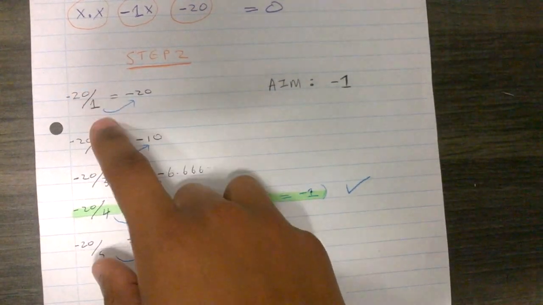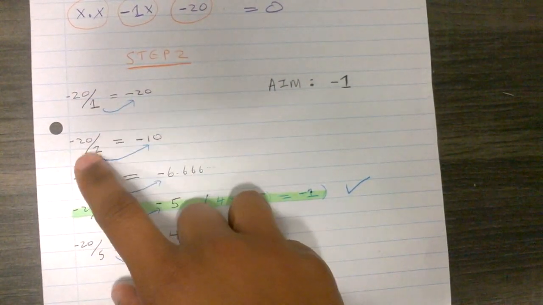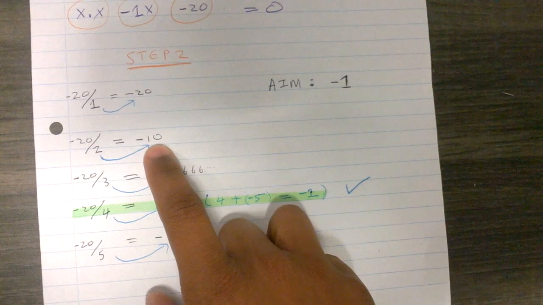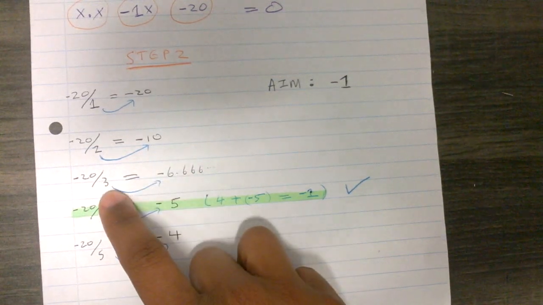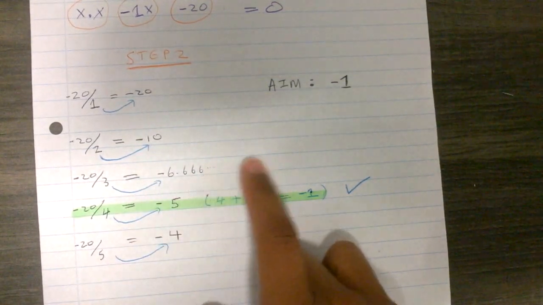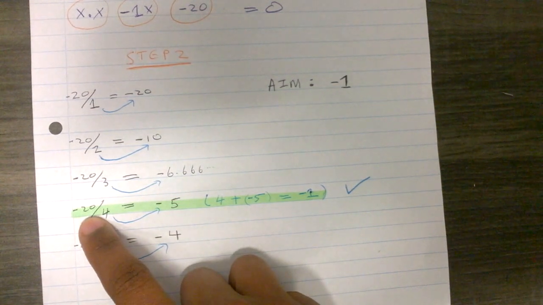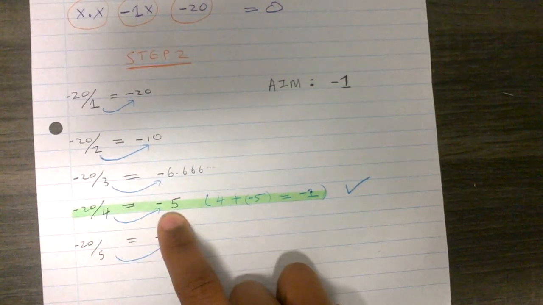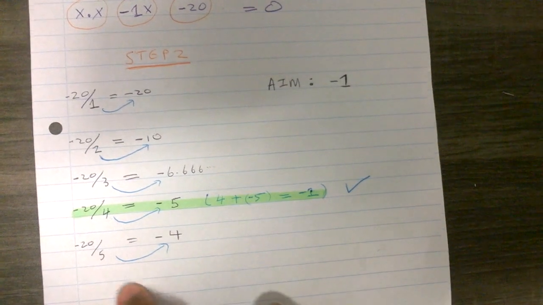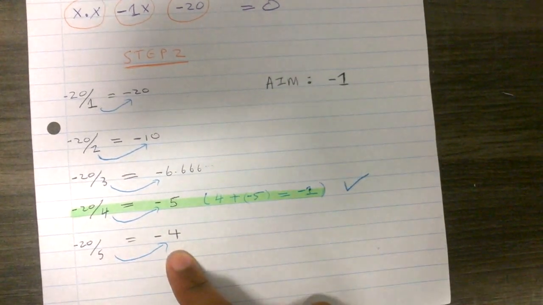When you divide it by 1, you get -20. When you divide it by 2, you get -10. When you divide it by 3, you get -6.666. When you divide it by 4, you get -5. And when you divide it by 5, you get -4.